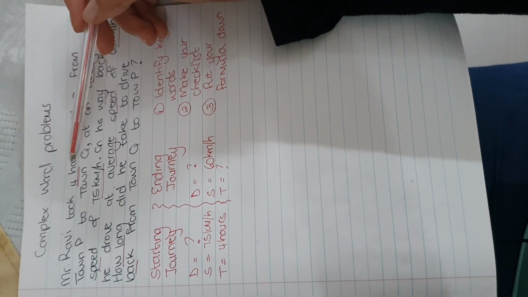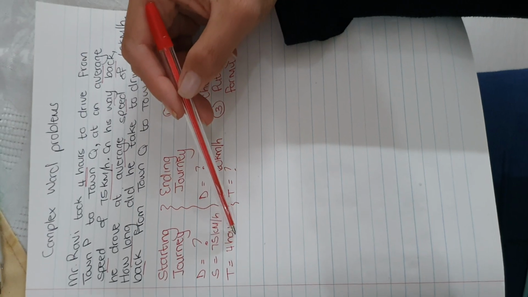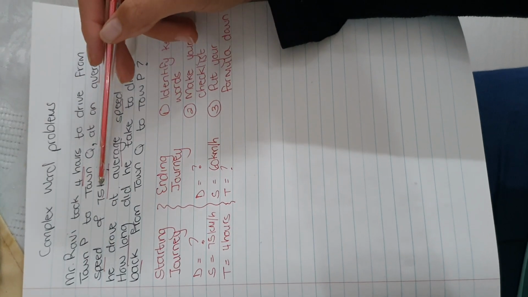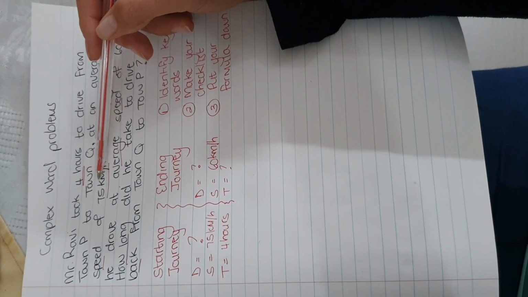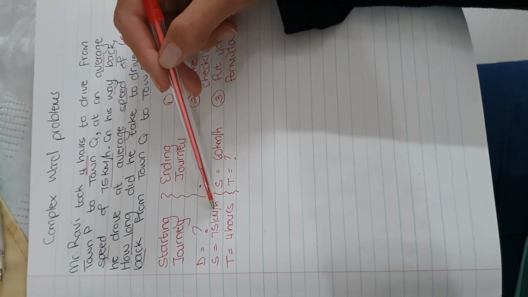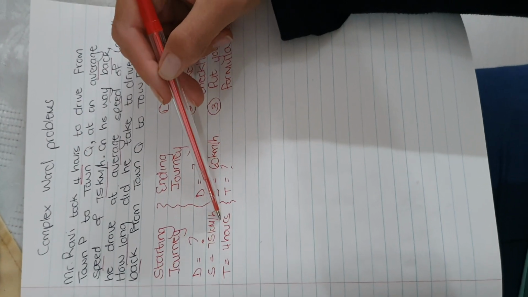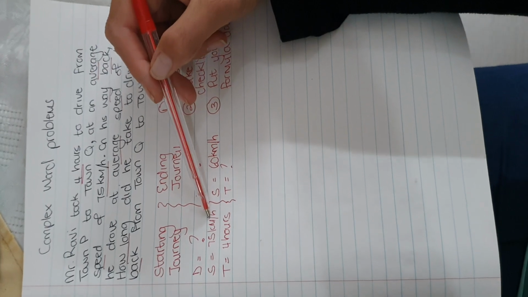So I started off by saying that 4 hours is a keyword or keywords. So 4 hours goes into my time portion for the starting journey. And then they continue to tell us that he traveled at an average speed of 75 kilometers per hour. So that is also in the starting journey. So when he drove for 4 hours, he drove at a speed of 75 kilometers per hour.